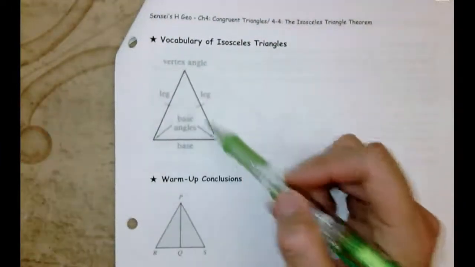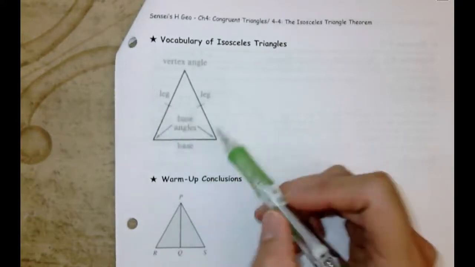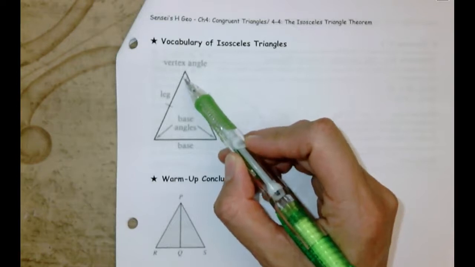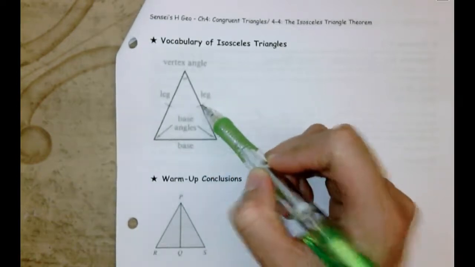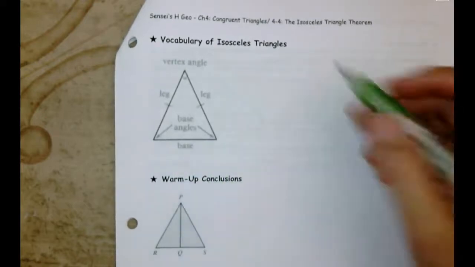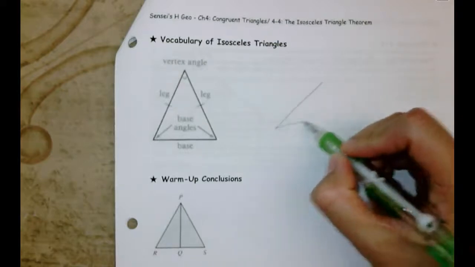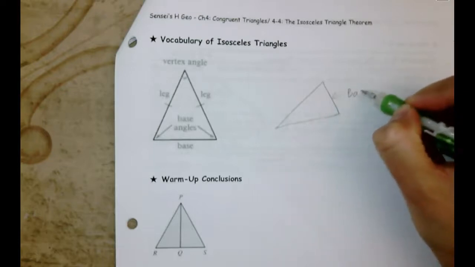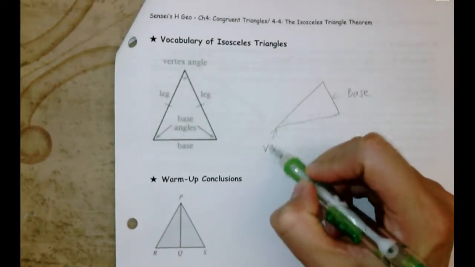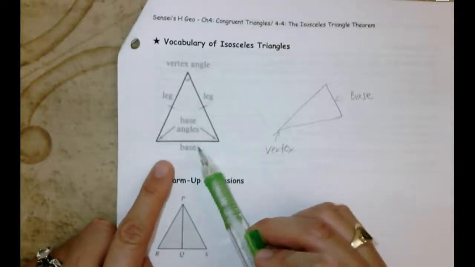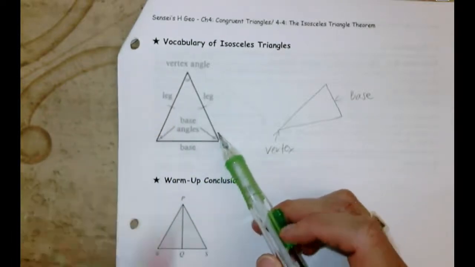These congruent sides are called legs. And this is the vertex angle. So the vertex angle is between the 2 congruent legs. And then the other angles are called base angles, and that is called the base. So even if the isosceles triangle's orientation is like this, this is still a base, and this is still a vertex. So these names are not based on the orientation of the triangle. They're based on where the congruent sides are.